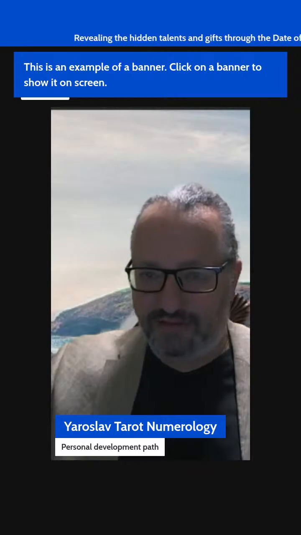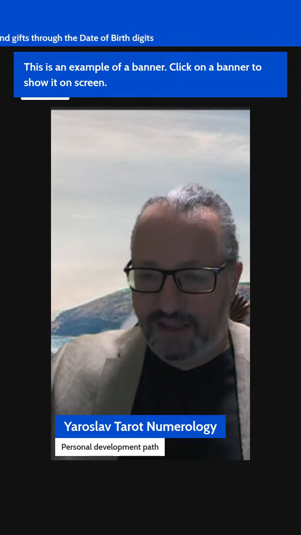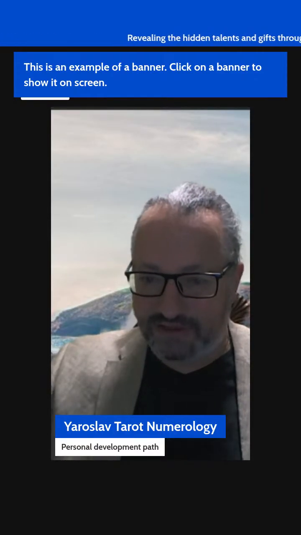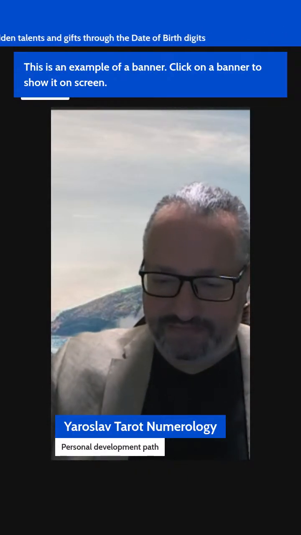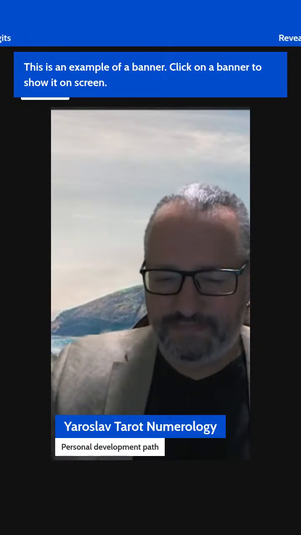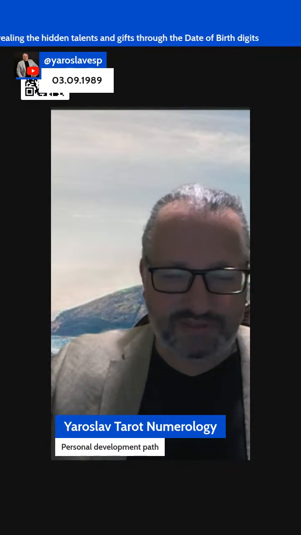So if we write it not in the American style with the month coming first, but in the Eastern style, we will also see that 3 is actually surrounded by zeros, 0 on the left and 0 on the right. If we go like this, then you can see that 3 is actually surrounded by 2 zeros.